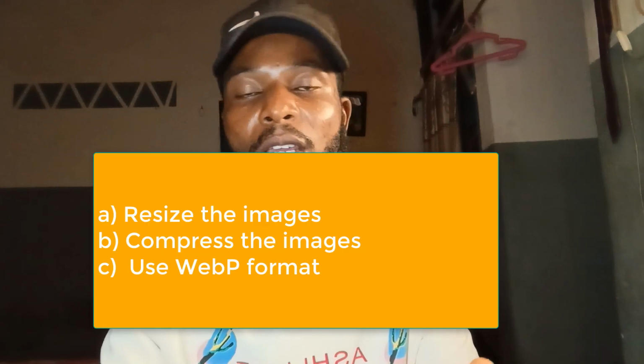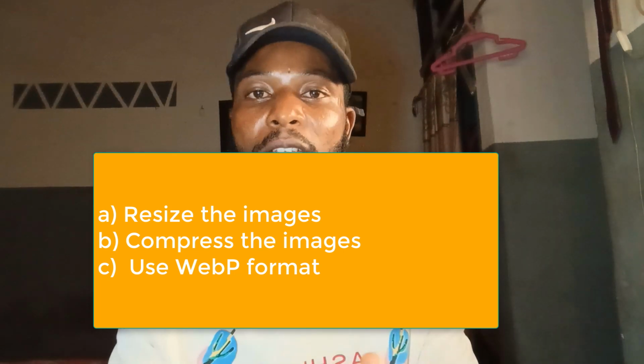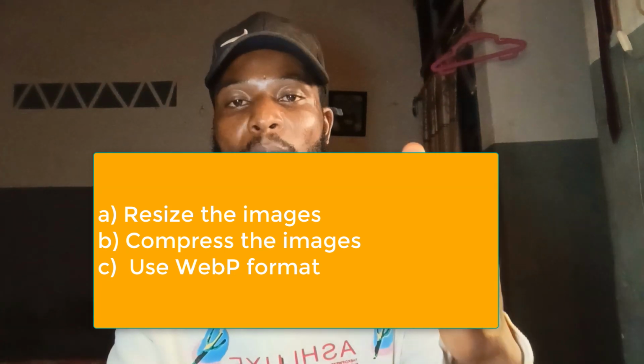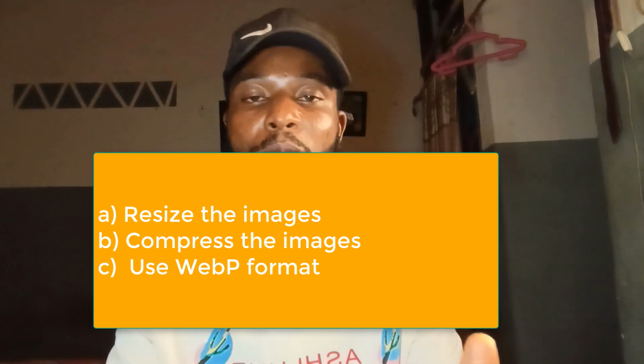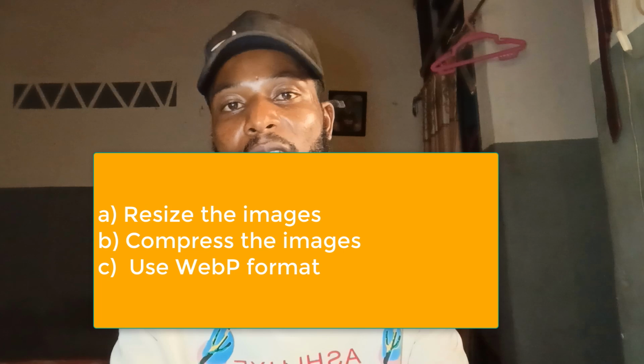So the solution to this, when you snap your picture with your phone or a big camera, is to make sure that you optimize it. And how do you optimize an image so that it can load fast on the web page? Number one, you can resize it. You can resize the entire image, maybe cut out the edges, the parts that are not important to be shown on your website. You can cut those parts off. All right, so that's the first thing you can do.